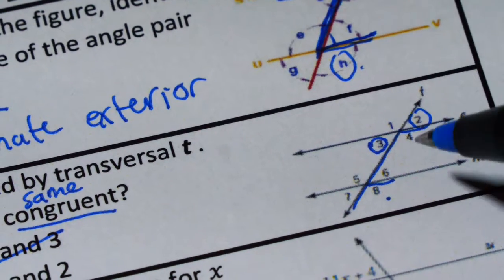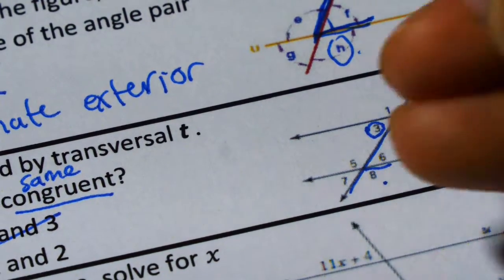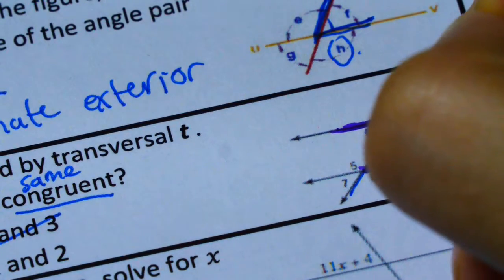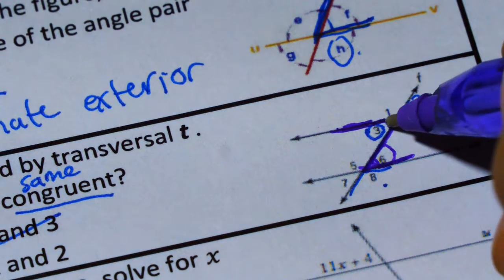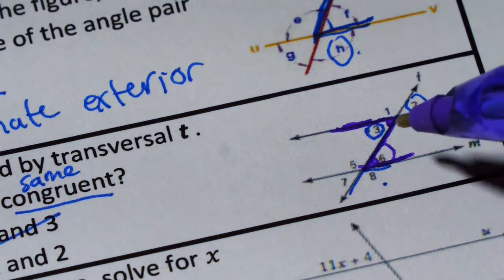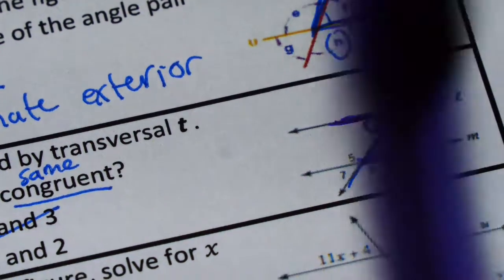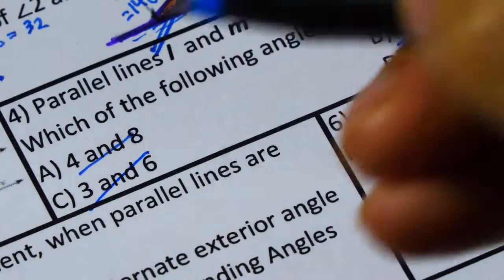C, 3 and 6. 3 and 6. Now if we make a Z here, 3 and 6 are inside the Z. 3 and 6 are inside the Z. They are alternate interior. So they are the same. They are congruent. So this is not correct.